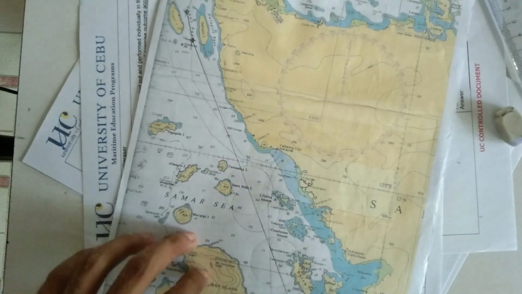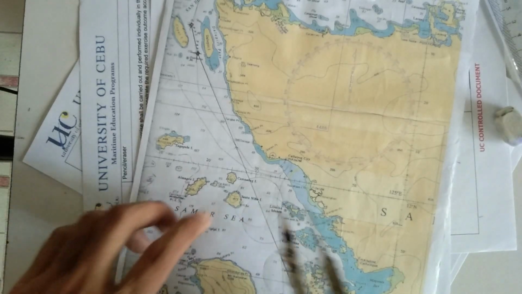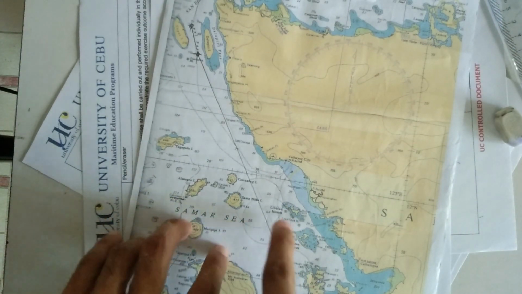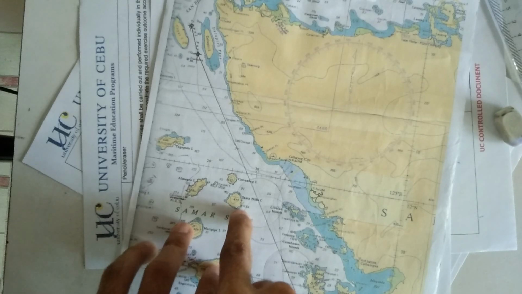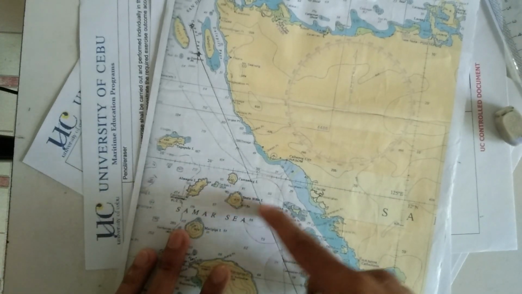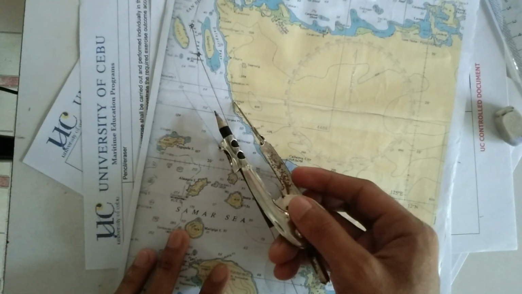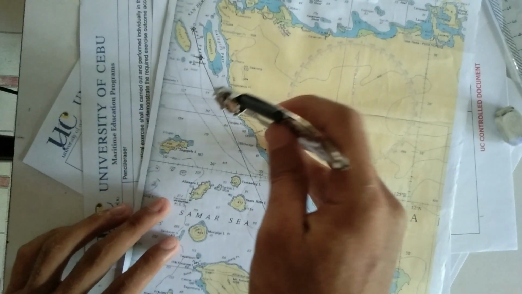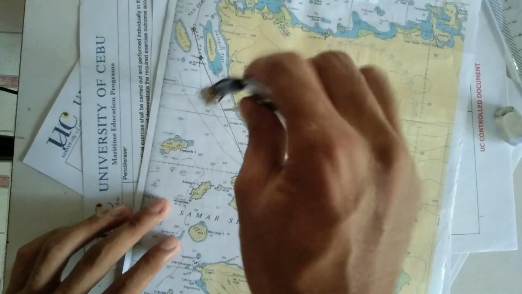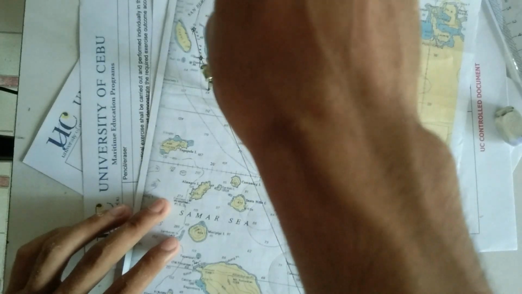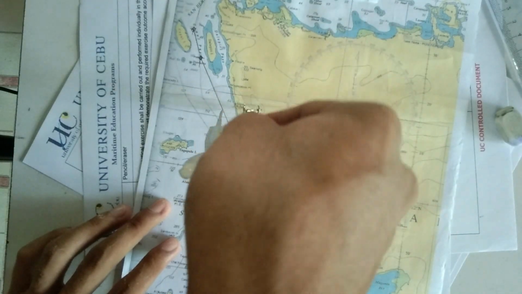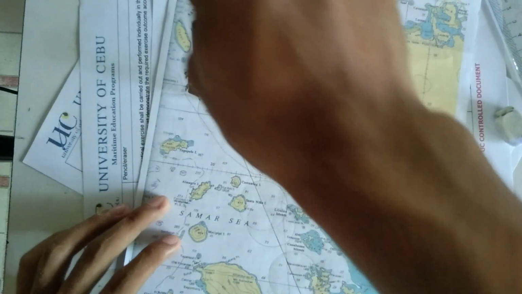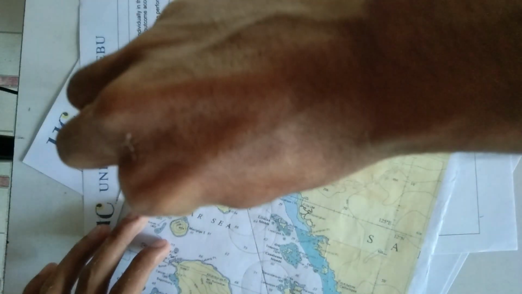This major lighthouse, it's a navigational aid. First this one, a rock awash, a lighthouse, and again we have here a Malaga lighthouse. Still, it's a major lighthouse, and it's inside a 5 nautical miles radius within this course line. And that one, Malaga lighthouse.